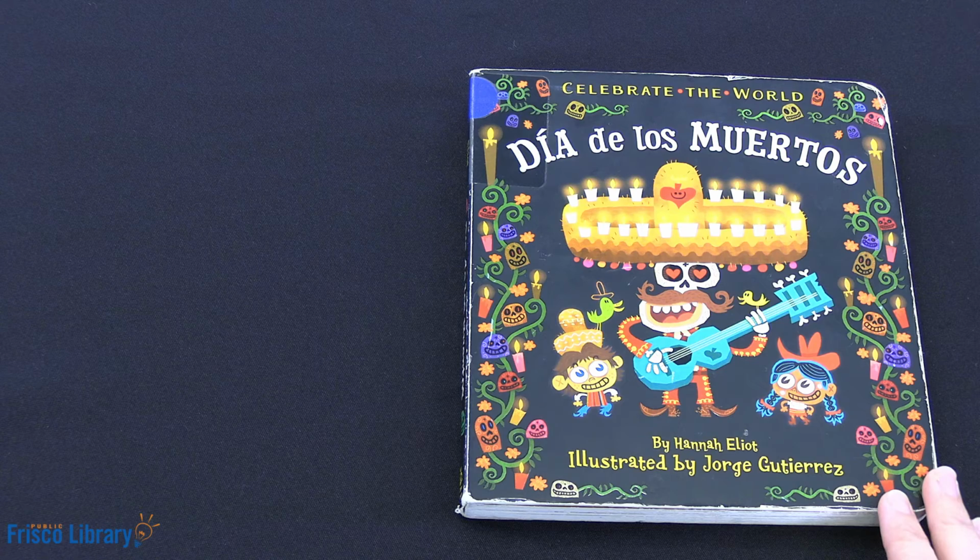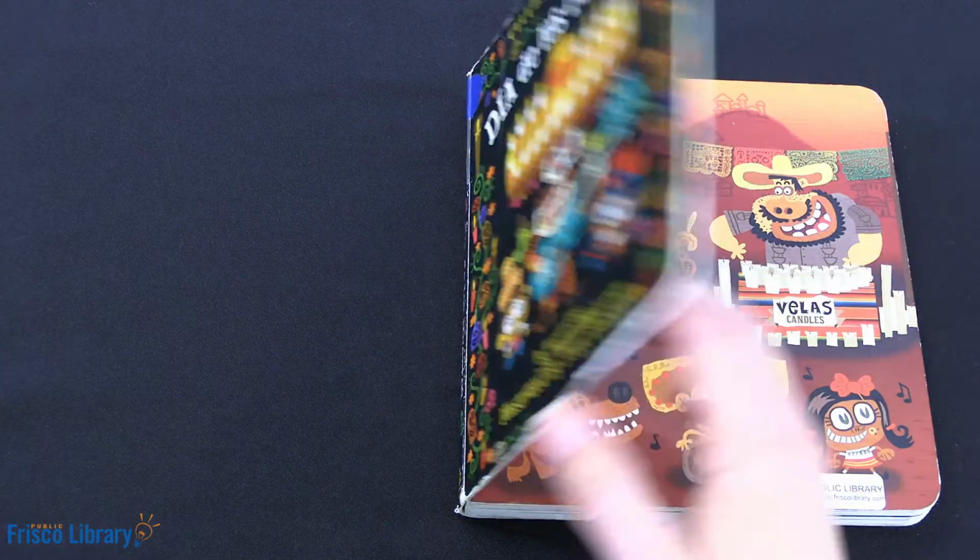The end. Today, we're going to be reading Dia de los Muertos by Hannah Elliott.